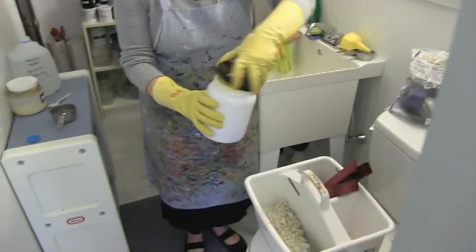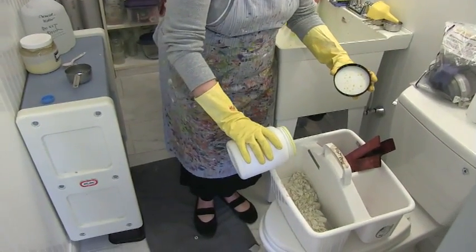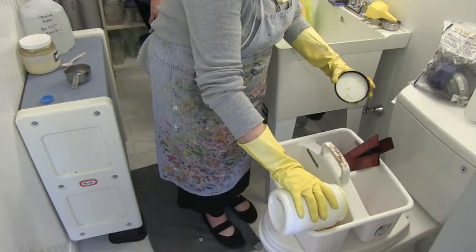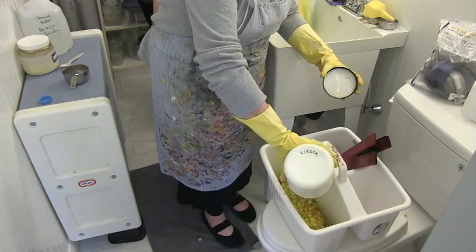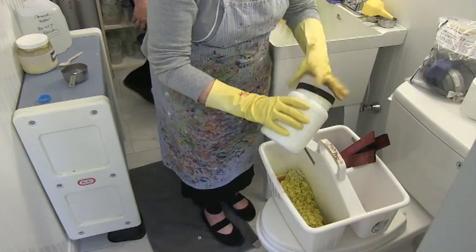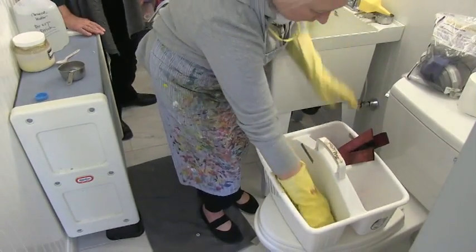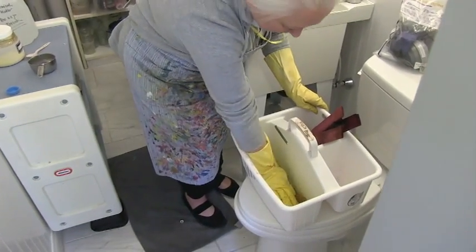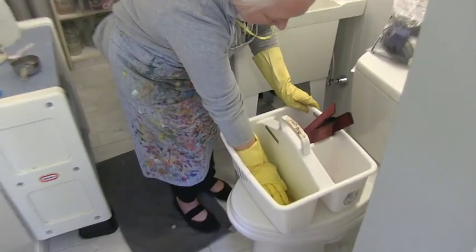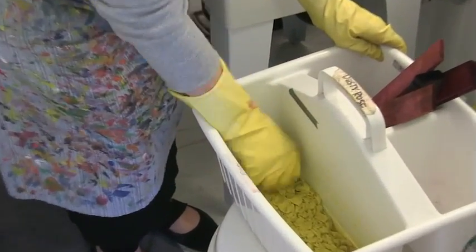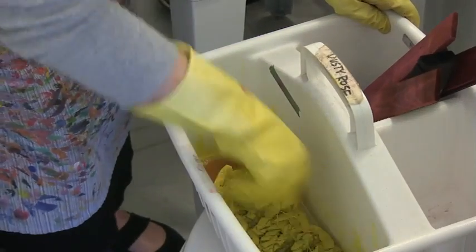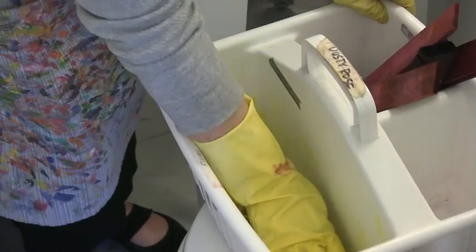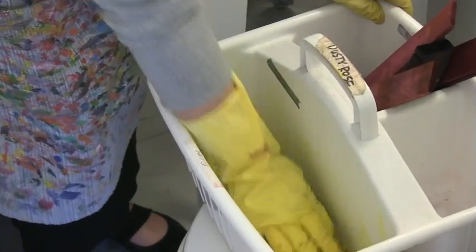And I am now going to pour this and give this a good soak. Push it down, turn it over so that I can be sure that all of the dye has gotten into the fabric.